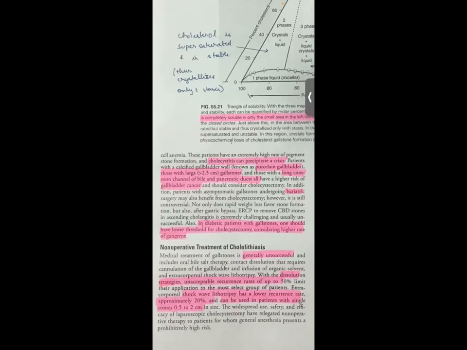Stone larger than 2.5 centimeter; this cutoff is very important, as a gallstone of more than 2.5 centimeter can lead to cancer. And those with a long common channel of bile and pancreas, which I told you earlier is ABPJ, we will see later in the cancer topic. ABPJ will also cause gallbladder cancer and cholangiocarcinoma, so we have to operate in these cases.